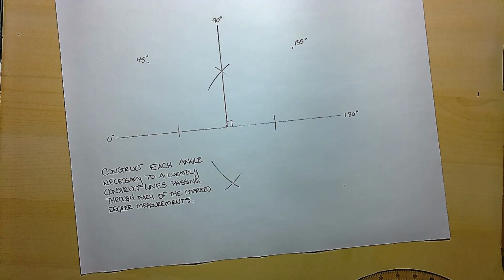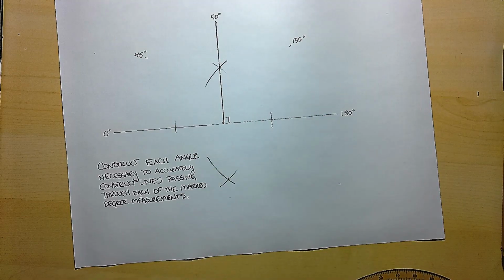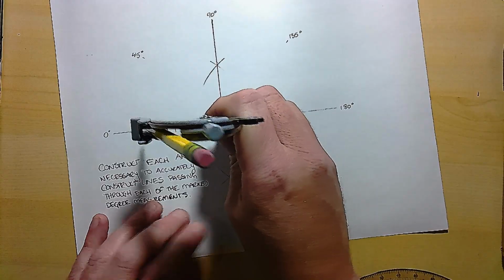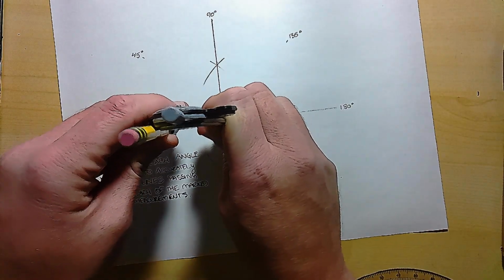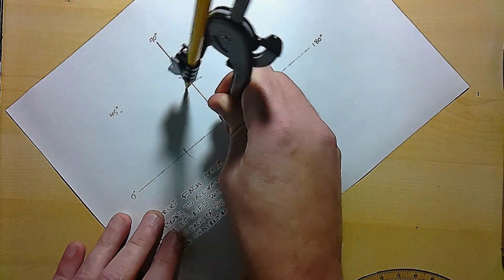So how then am I going to construct the necessary lines to pass through the 45 and the 135? Well, if you recall, we have the construction for an angle bisector. And so we're going to use the angle bisector construction to get our 45 and our 135 degree angles. So here we go. I'm going to try to construct that using just the same circle measurement that I got these 2 points from.